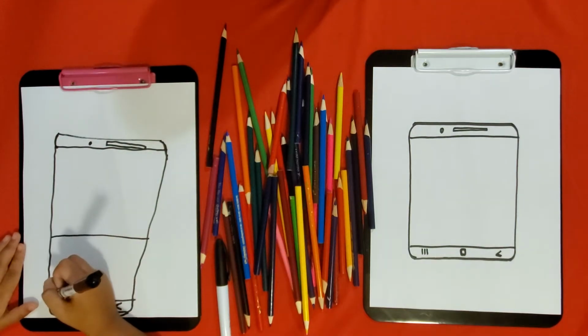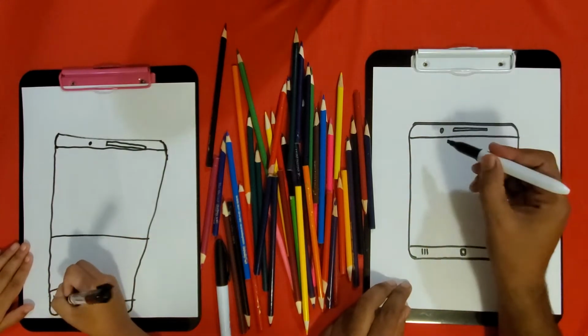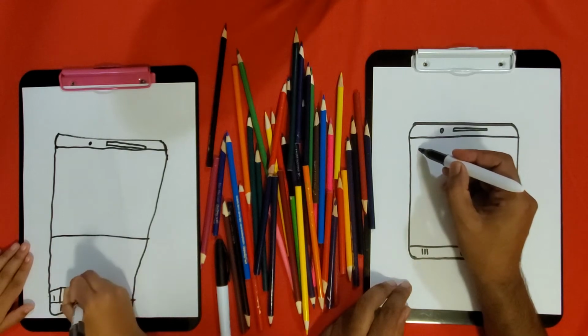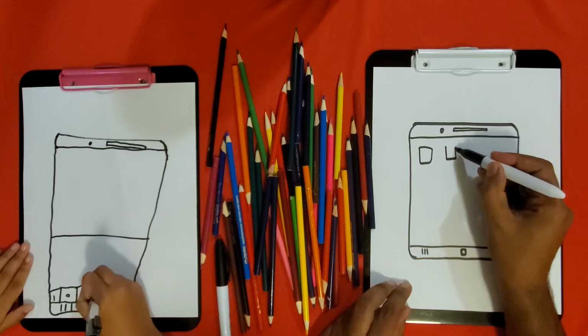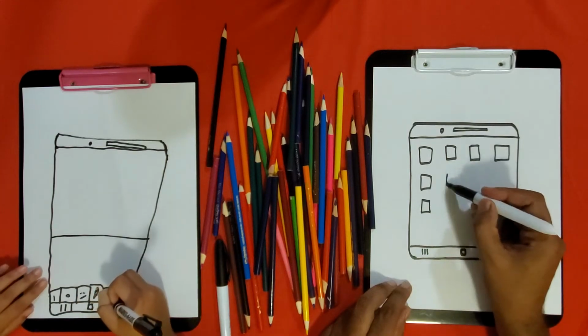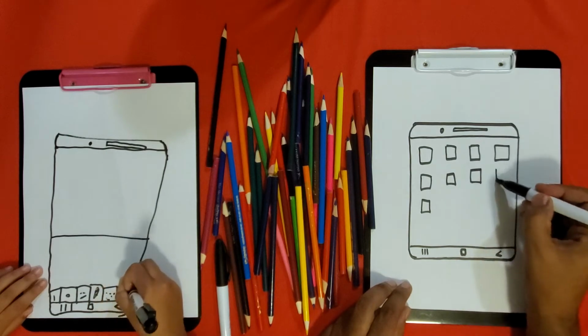My dad plays games on his phone. He's drawing some game apps. I'm drawing some typing.